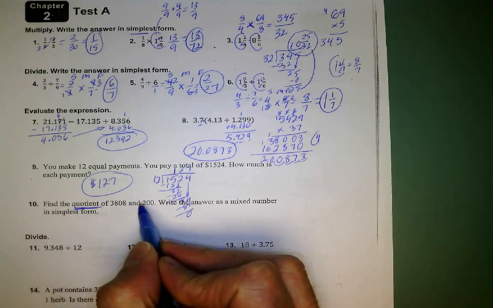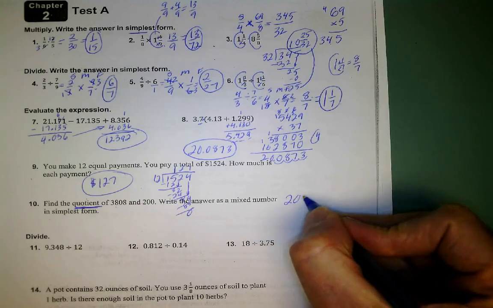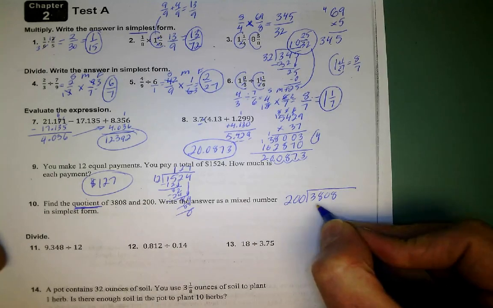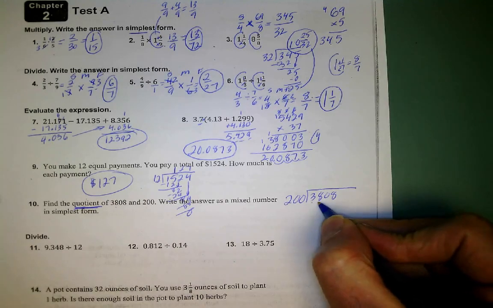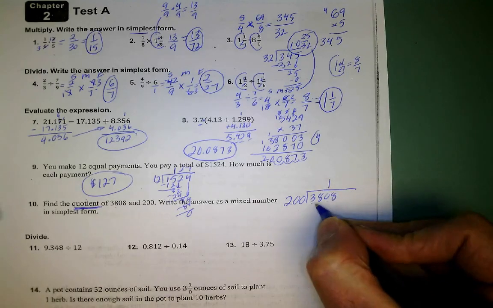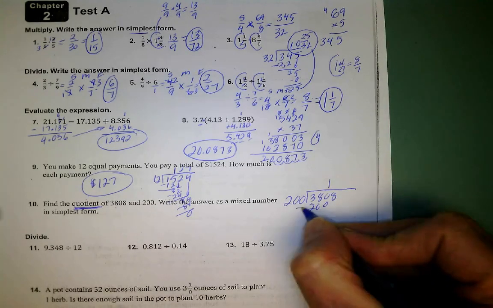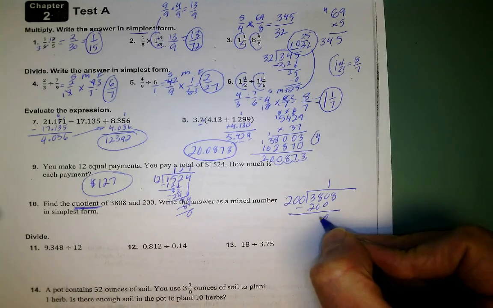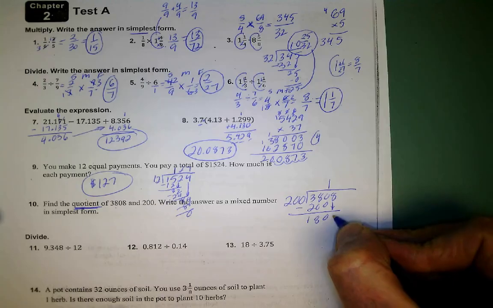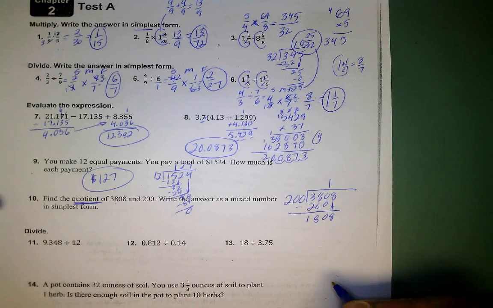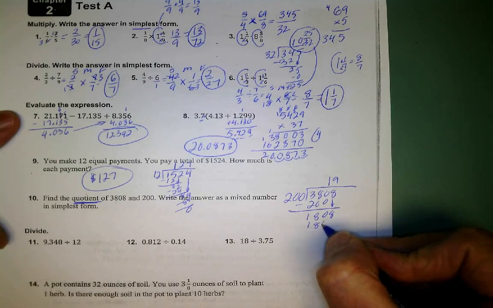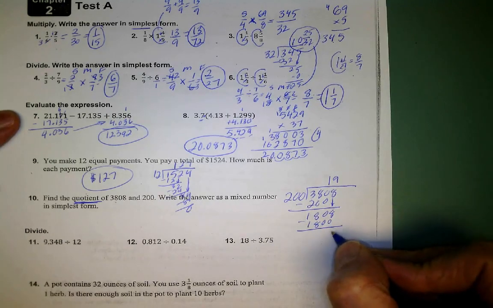How many times does 200 go into 3,808? Well, it won't fit into 3, won't fit into 8, fits into 380 only 1 time, right? Because 2 times 200 is 400. So I subtract, and I get 180. Then I bring down that next number, and it goes into 1,808 9 times, because that's 1,800, almost perfect fit, huh? All right. Now, I have a remainder.